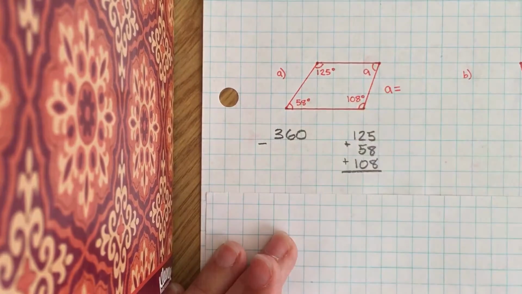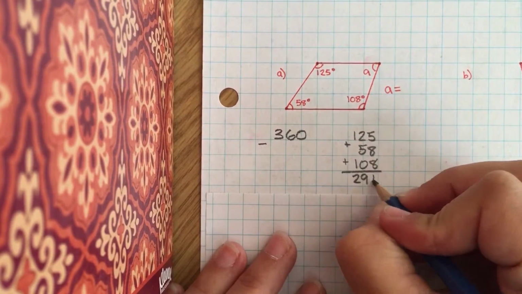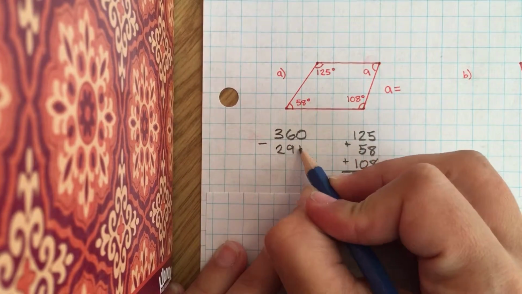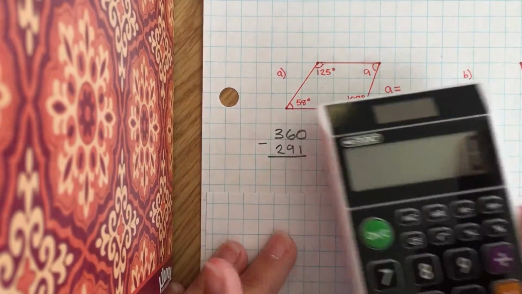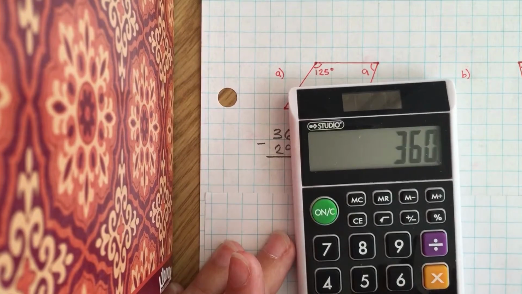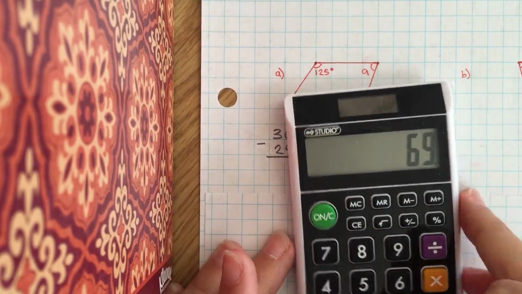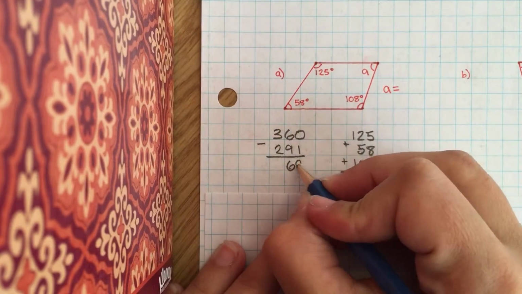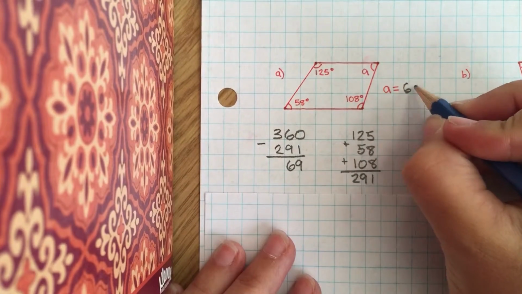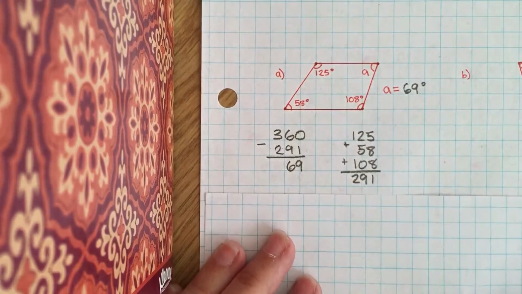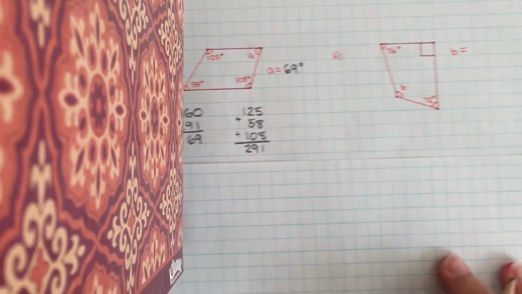And I see that's 291. Subtract that from my total of 360. 69. So I can say that A equals 69 degrees. Let's have you try another one.